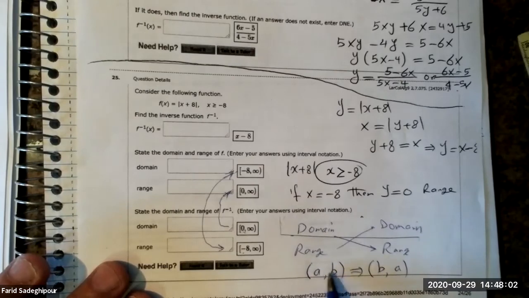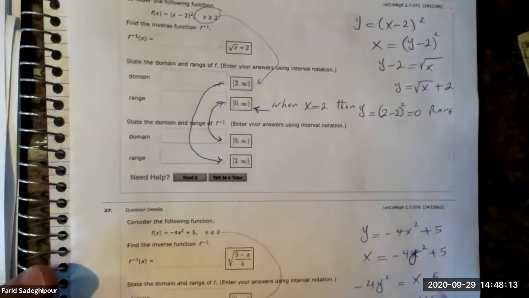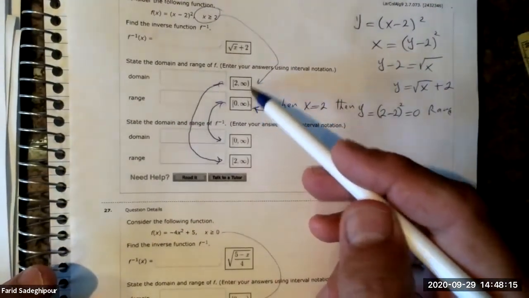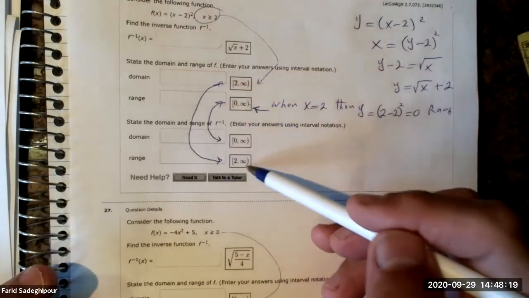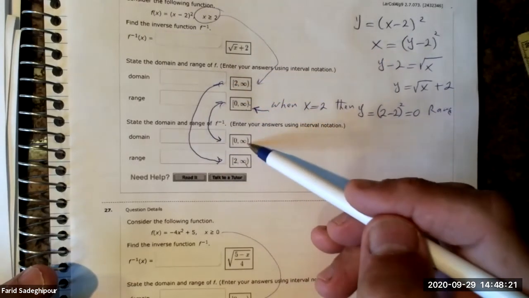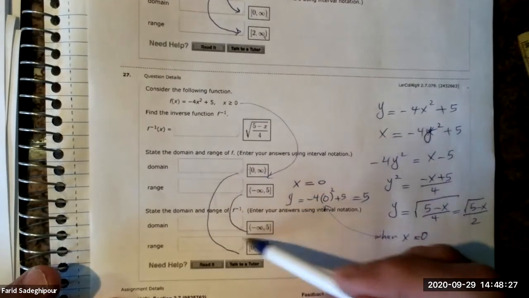See, domain and range now is the domain and range of the inverse functions. Then here, when you find the domain and range, all you need to do is take the domain of this, make it the range for this, and the range of this, the domain for that. Same thing here. Domain is the range of that, range is the domain of this.